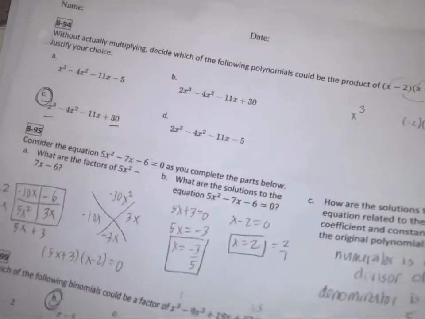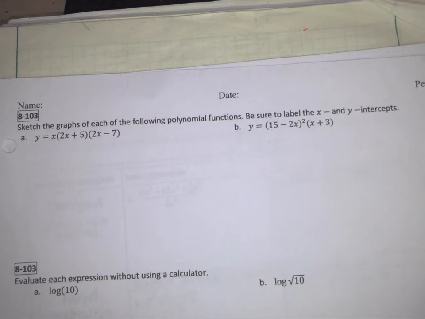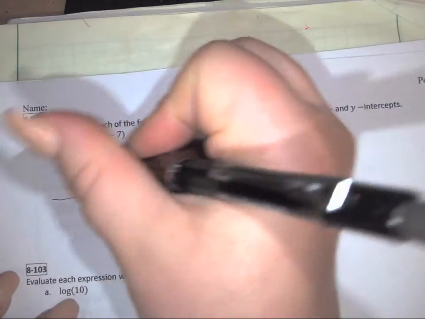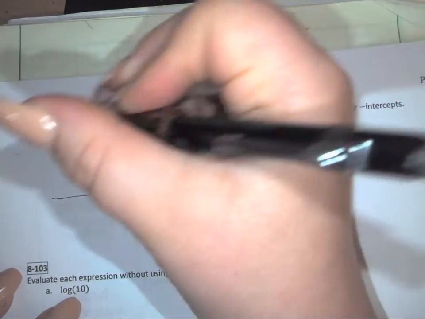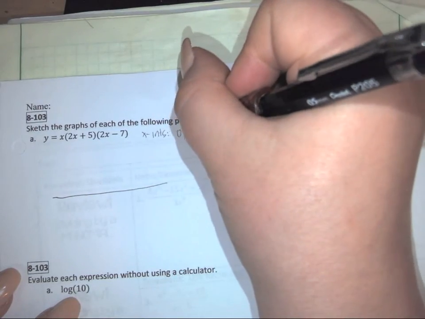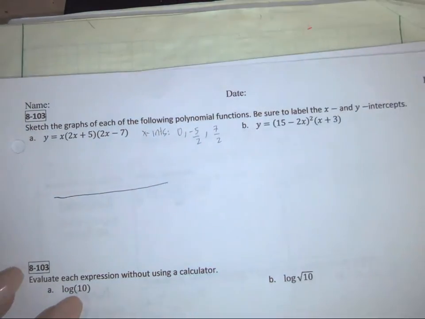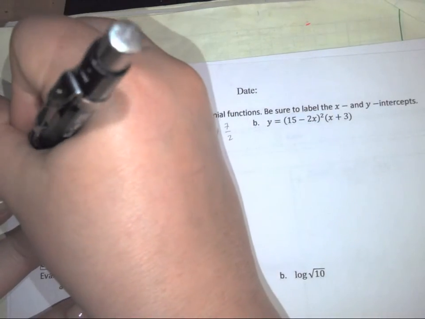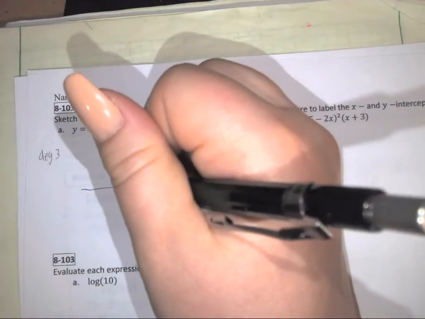Okay, last page. Sketch the graphs of the following polynomials. Be sure to label the x and y intercepts. So from here you're going to have 3 x-intercepts: 0, negative 5 halves, and 7 halves. And this is a degree 3 with a positive a value.